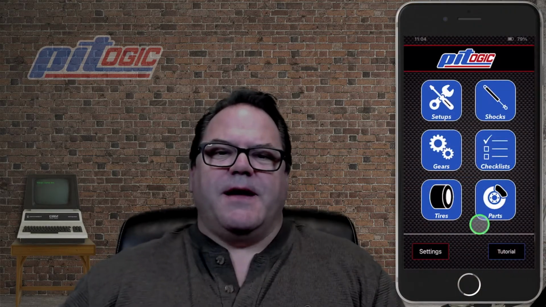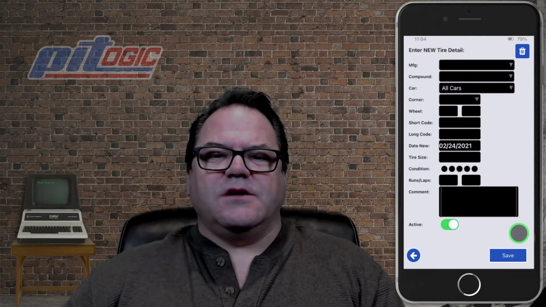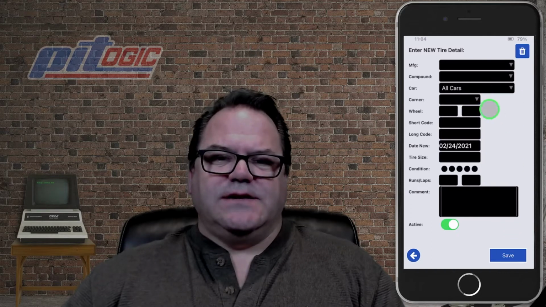So I'm going to pop our phone up on the screen, grab the magic green pointer, go down to the main menu and choose tires. First time we've used tires in the app, we're going to have a blank list that comes up right here. To add a new tire into the system, we go down here, click the blue circle plus, and now we have the new tire detail screen.